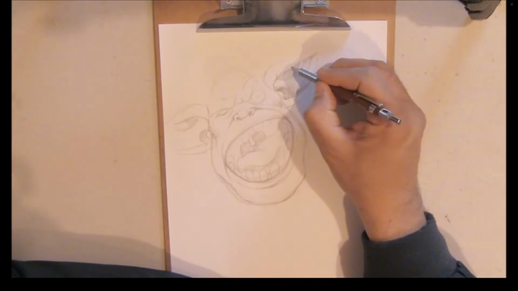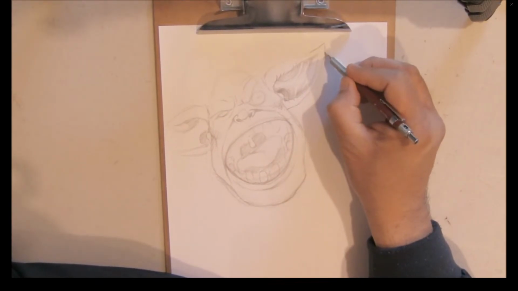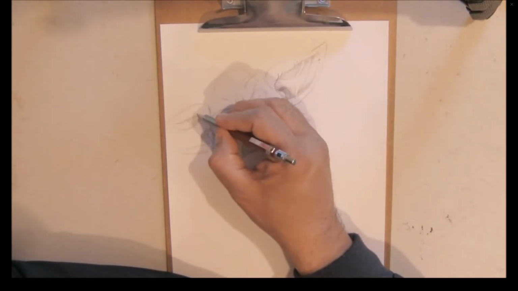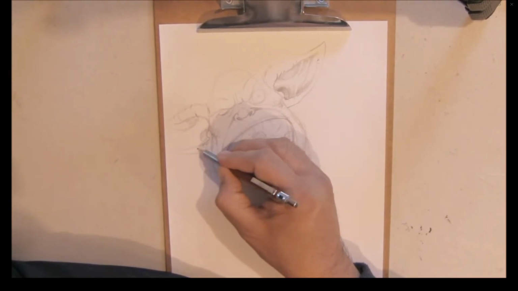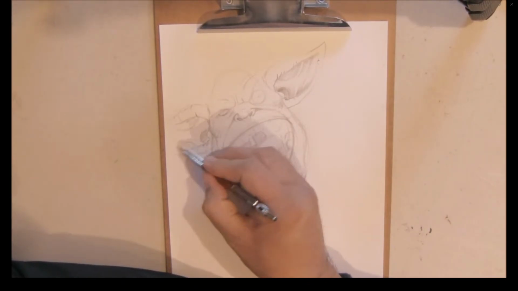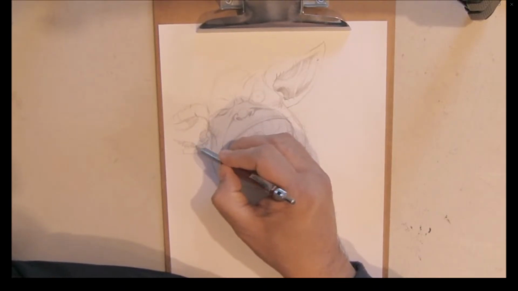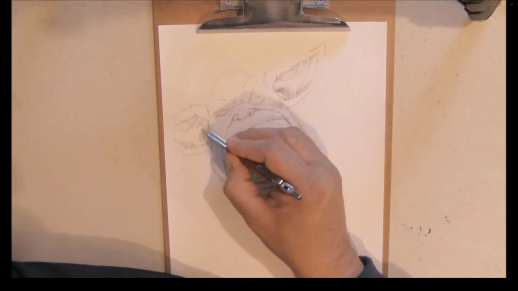And of course I always do little details on the ears, just because it's fun. And they're ogres, you know, they don't have pretty ears. Then do the opposite here, like that. And maybe this is a little shadow here.